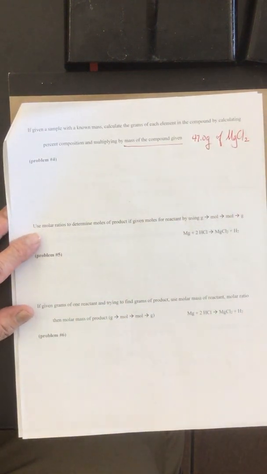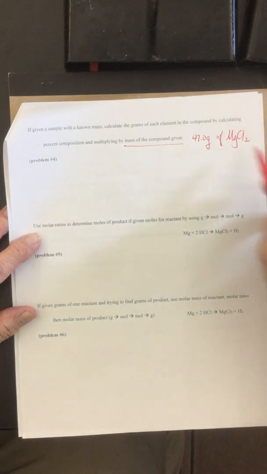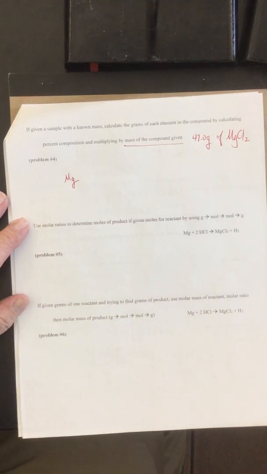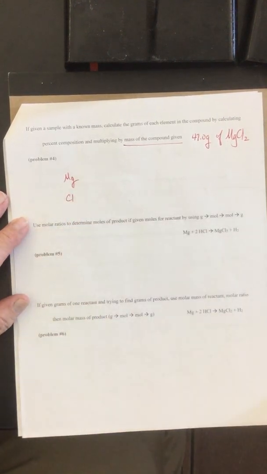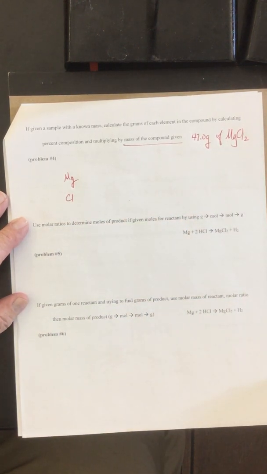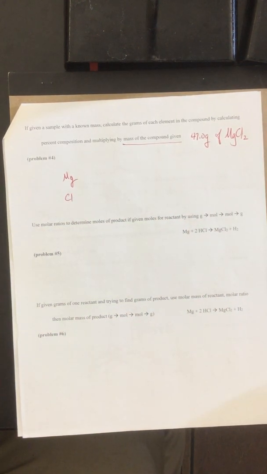Let's say I've given it to you, you're holding it in your hand, and I have 47.0 grams. How much does the magnesium weigh, and how much does the chlorine weigh? Well, we've already calculated the percent composition from the previous example, and I'd like you to now calculate how many grams I have of magnesium and how many grams I have of chlorine. We're starting with this and multiplying it by the percentages from the other page. Please go ahead and do that now.